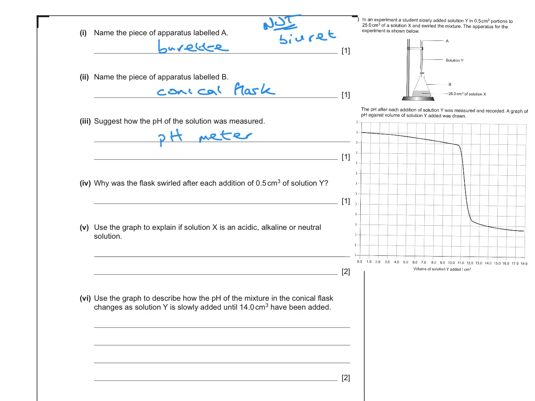Okay, why is it swirled? Well, that ensures complete mixing, and it ensures that the chemicals completely react with each other.